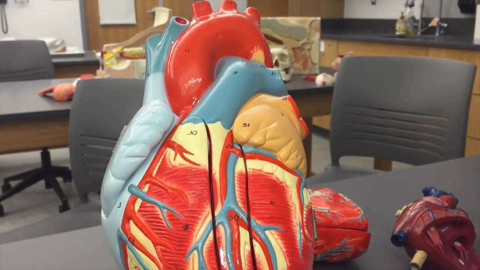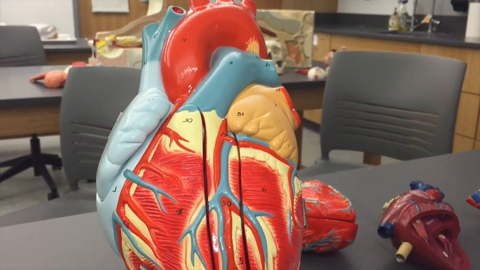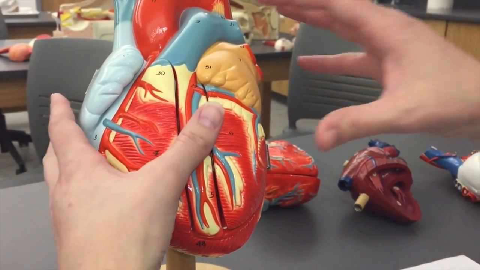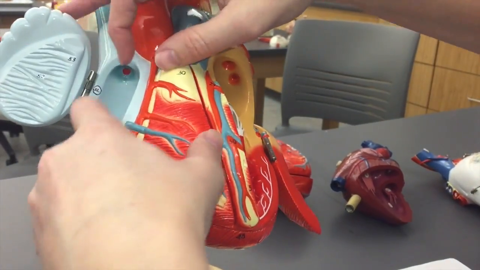We're going to skip the, we can do conducting system. Just going right in order. The conducting system of the heart is going to be the electrical components of our heart. So what are we actually doing when it comes to electrical components in our heart?